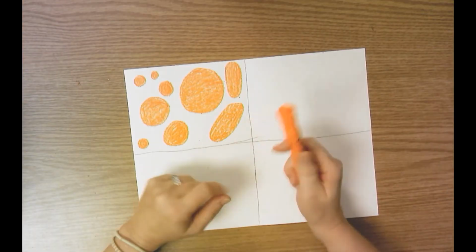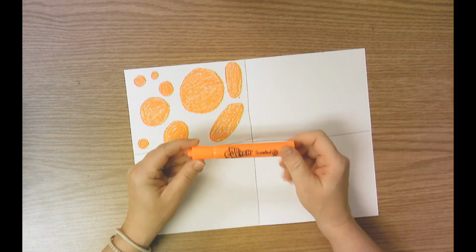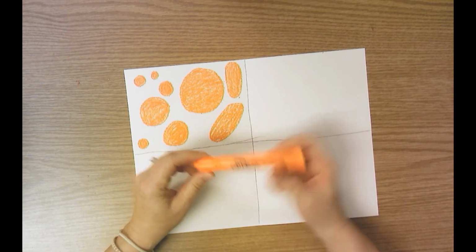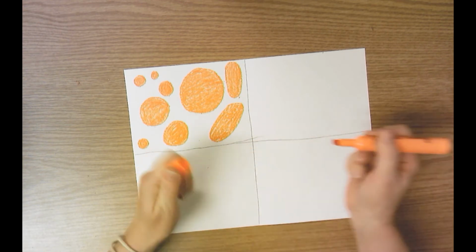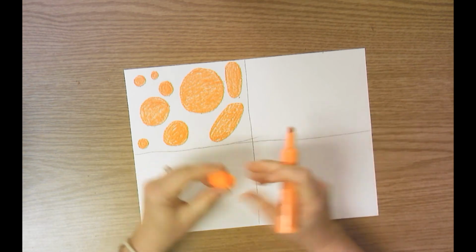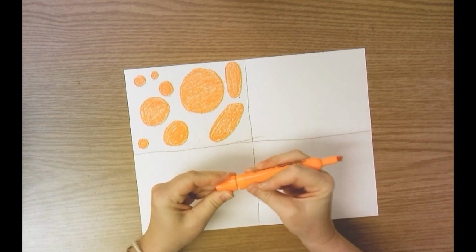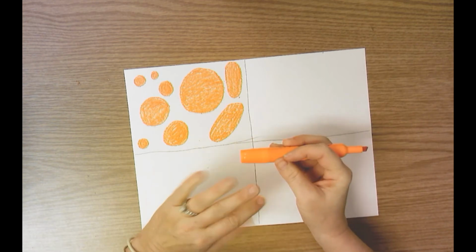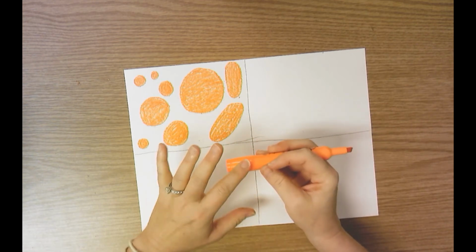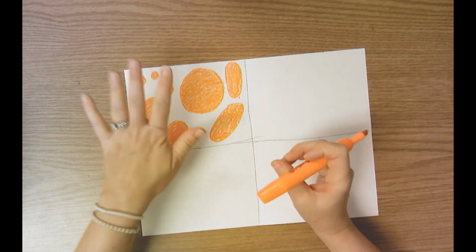The next art media that we're going to use today is a marker. Markers have caps, so you'll need to pull the cap off, and then flip the cap around and put it on the end of the marker so you don't lose the cap. If the cap isn't put at the end of the marker and it's left on the table, it might roll off and fall on the floor.